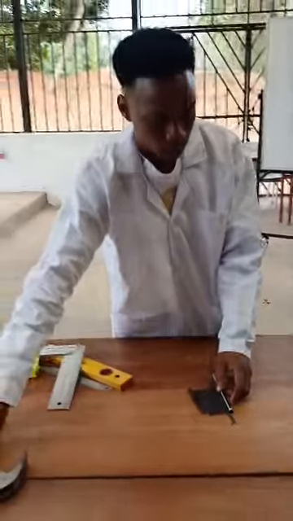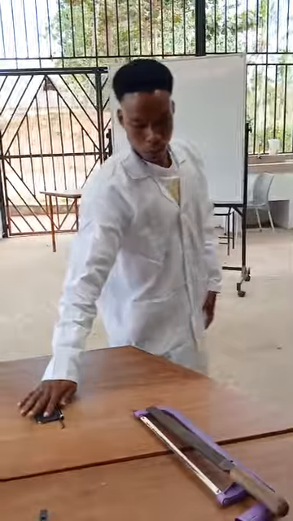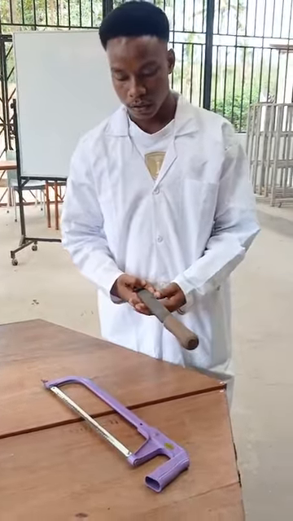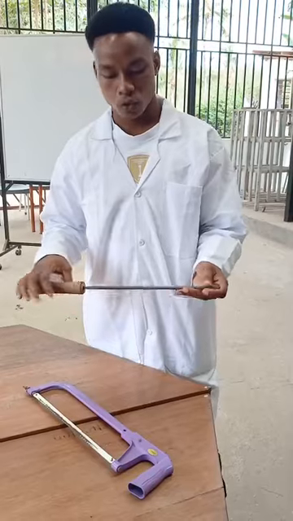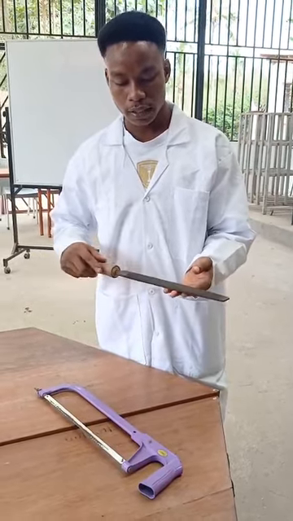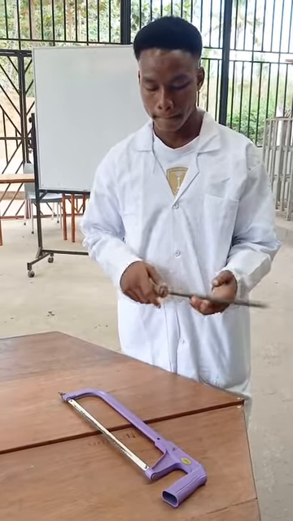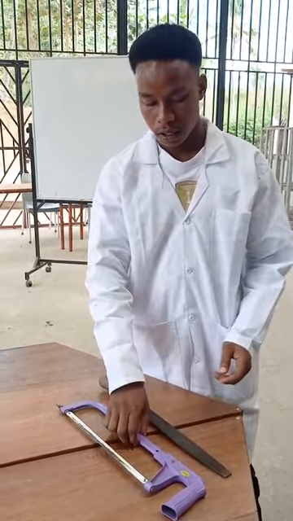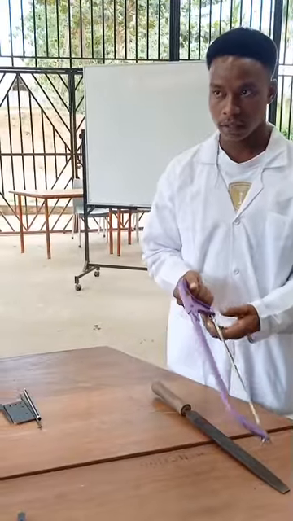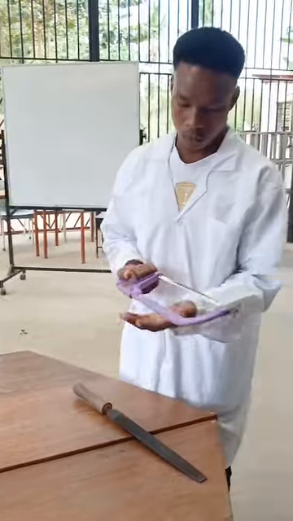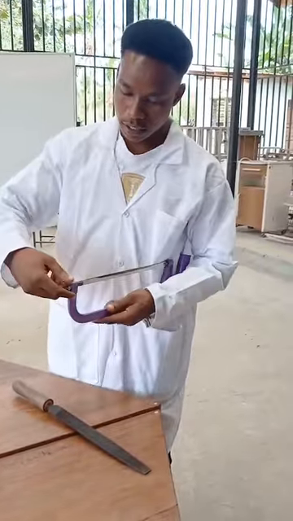Good. The other type of tools we're going to talk about are the cutting tools. Here we have the file. The file is used for cutting some metals. And then the other type, this is the handsaw.